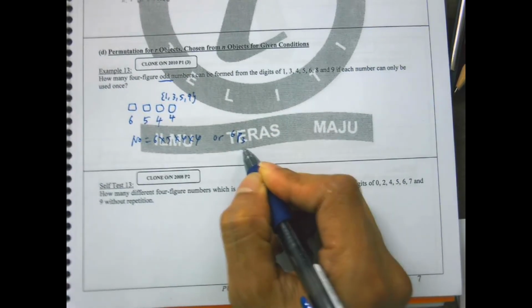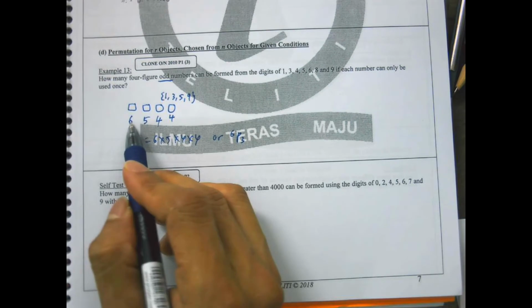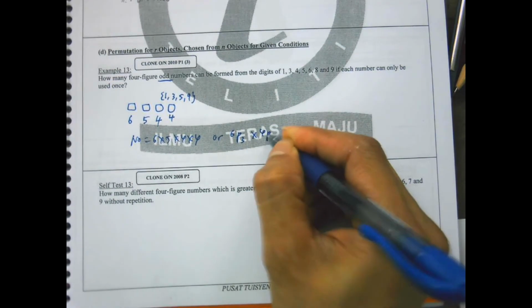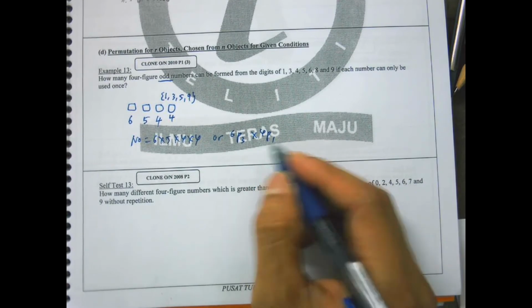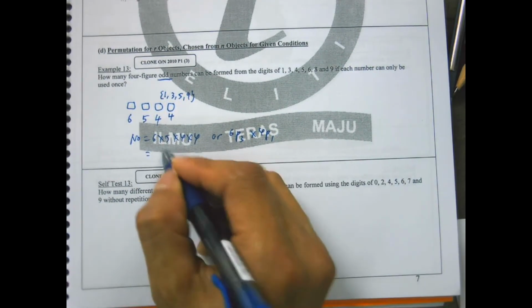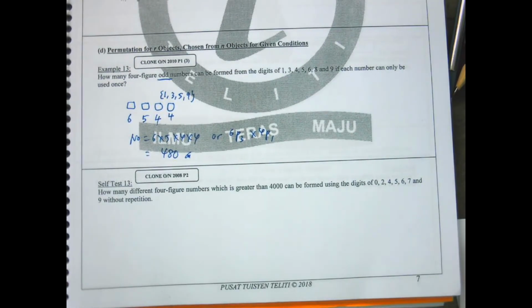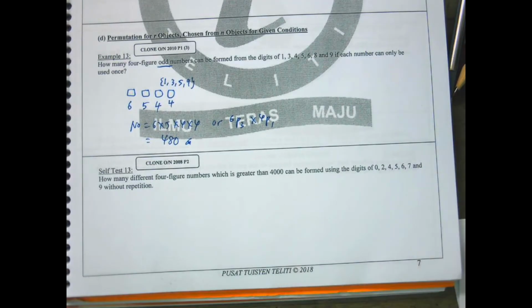Now what is the meaning of 6p3? Out of 6, I arrange 3. And then you times with 4p1. What is the meaning of 4p1? Out of 4, I arrange 1. So guys, this is 480. Correct.